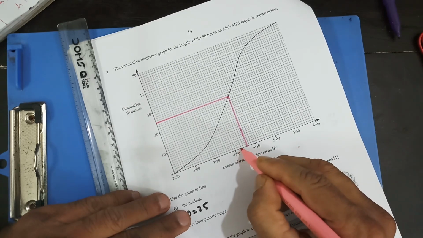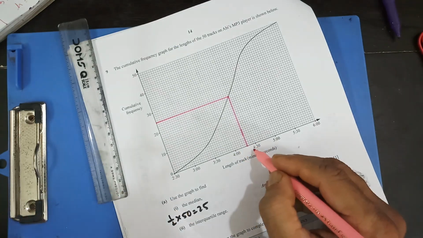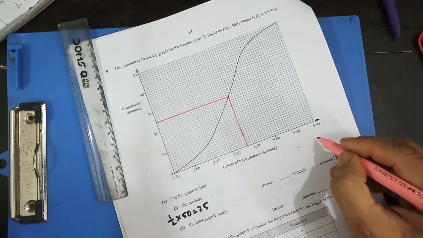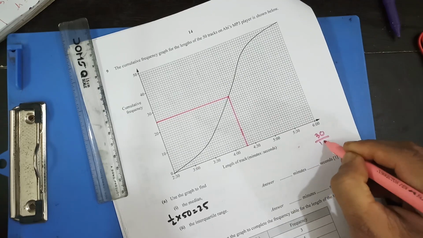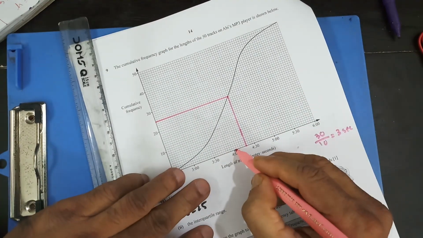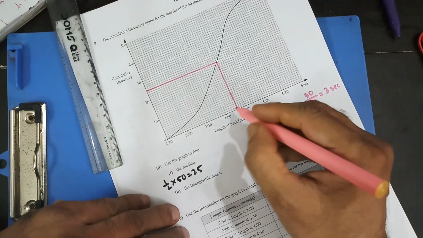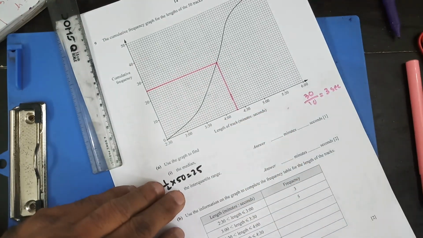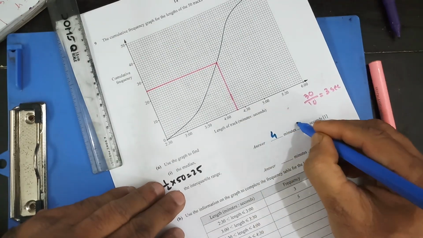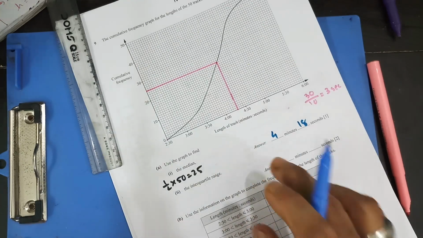And 1, 2, 3, 4, 5, 6, 7, 8, 9, 10. So 30 seconds is divided by 10, so each of these lines represents 3 seconds. So I have 1, 2, 3, 4, 5, 6. So 6 threes are 18. So it's going to be 4 minutes 18 seconds. Okay, so that's the first question's answer.